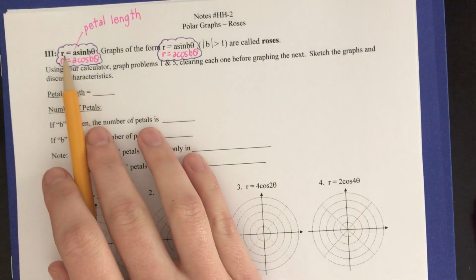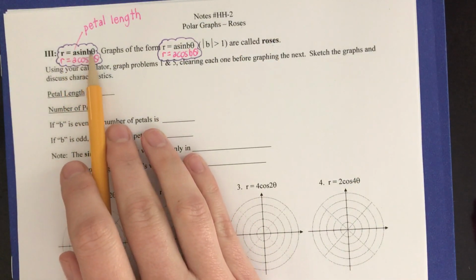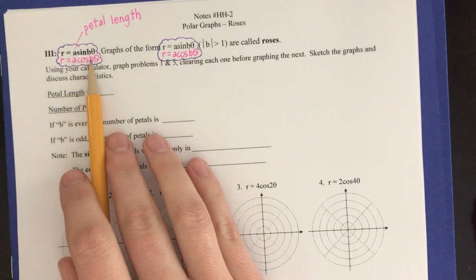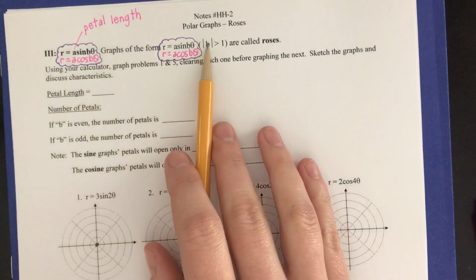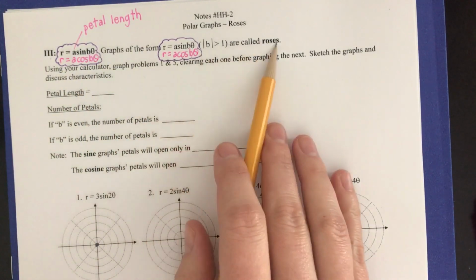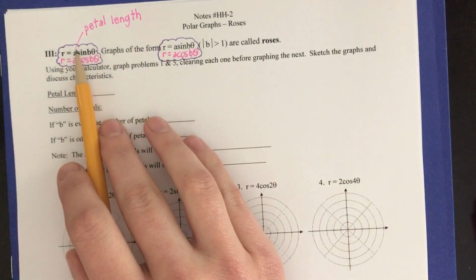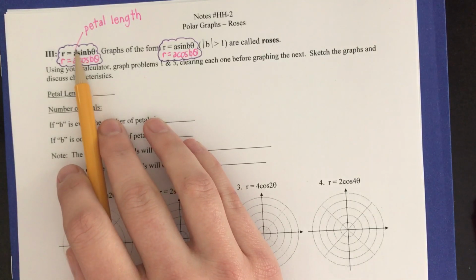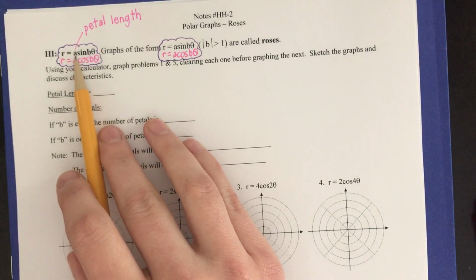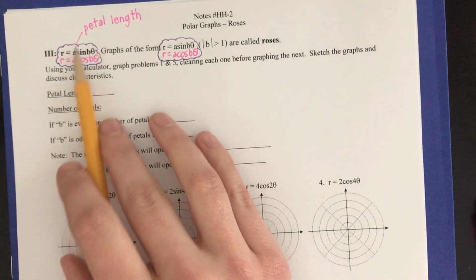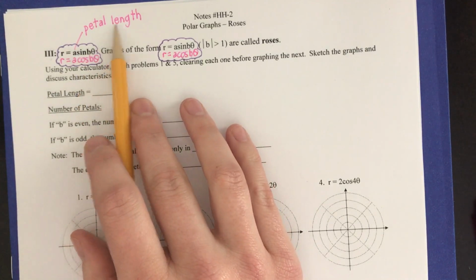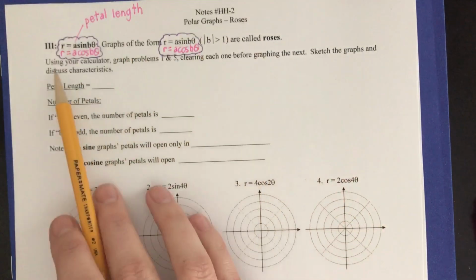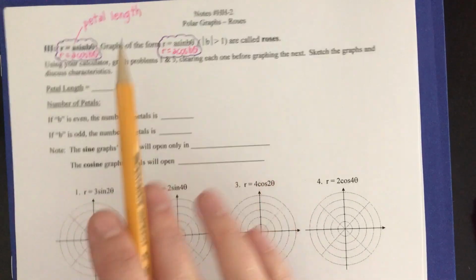So graphs of these forms, r equals a sine b theta or r equals a cosine b theta, where the absolute value of b is greater than 1, are called roses. Something we won't really be able to see very well on all the graphs, so I'm just going to tell you for now, is that the a value, whether it be for sine or cosine, represents the petal length. Okay, so I'm going to tell you that before we begin.